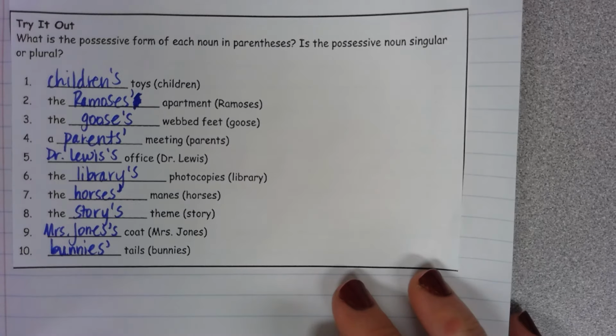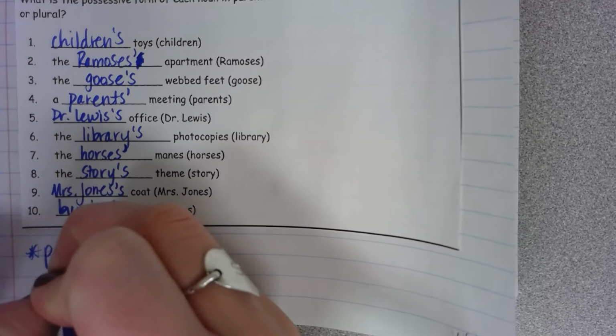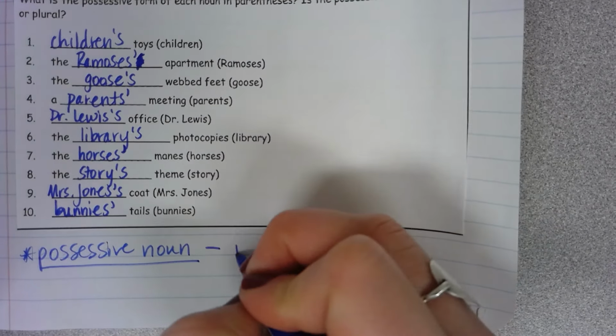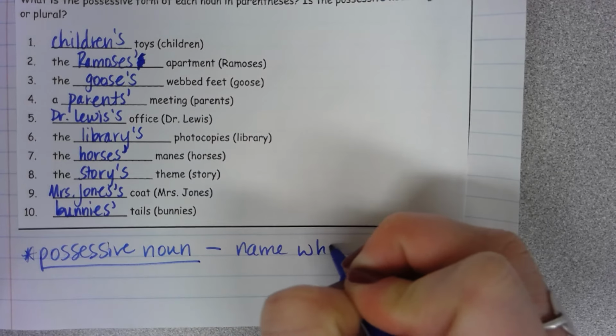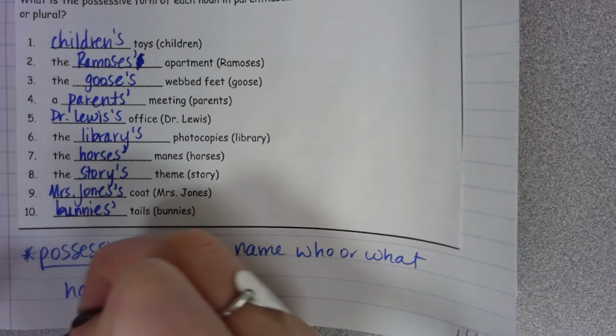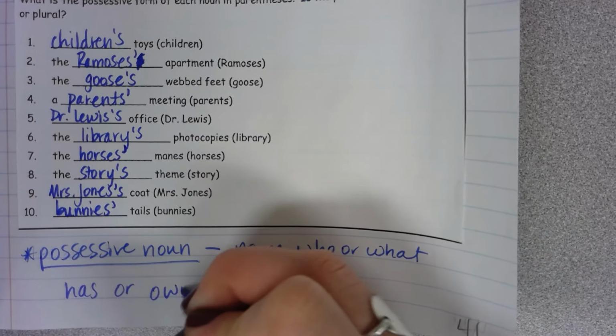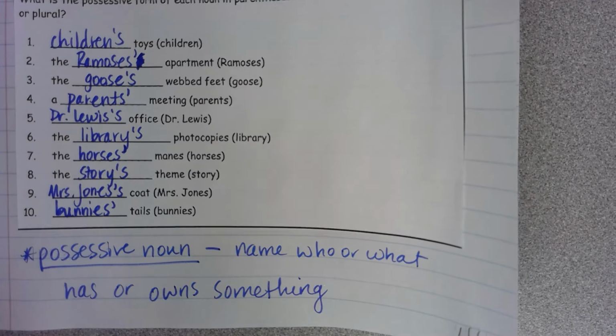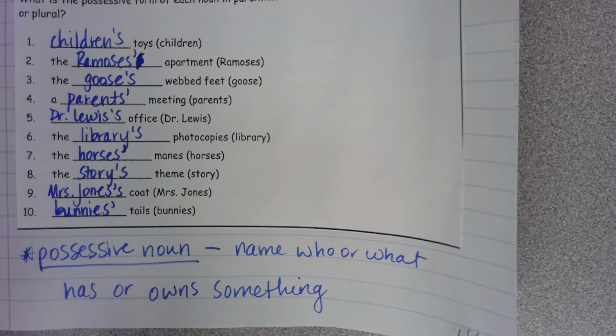So let's do the definition of a possessive noun. I know we kind of wrote up there that it shows ownership. A possessive noun is going to name who or what has or owns something. Which you've worked with possessive nouns throughout many grade levels, so I'm sure you know this already. Possessive means to own something. So a possessive noun would be a noun, who or what, owning something. Okay? All right. That is all for the notes today.